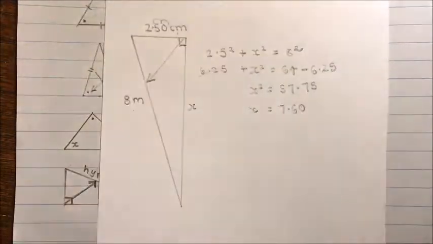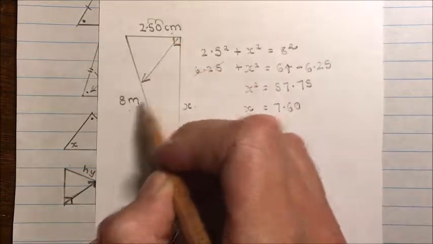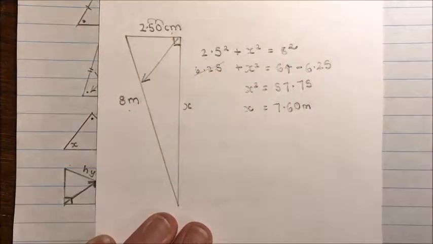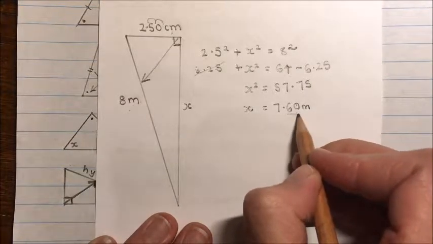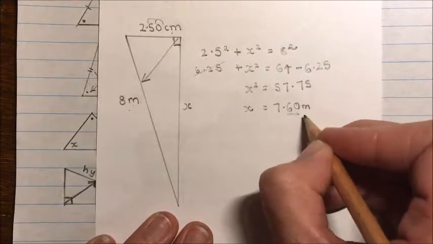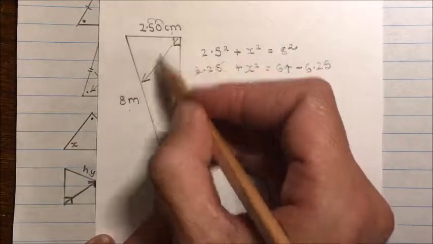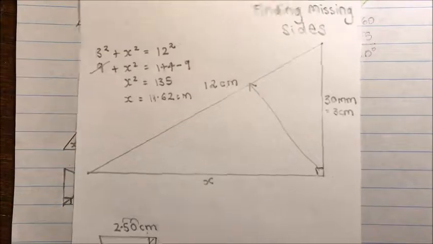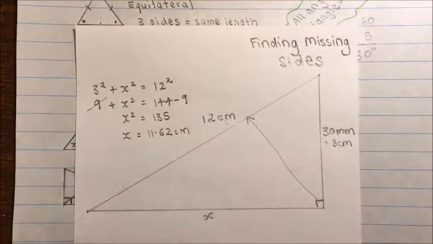7.60, and what units was I working in? 2.5 meters, 8 meters, 7.6 meters. When we talk about rounding to decimal places, please don't forget to check the question. Don't forget to read what the question is asking you to do, and never forget units. I've got to be working in the same units. I did it there, and I did it here, centimeters and millimeters.